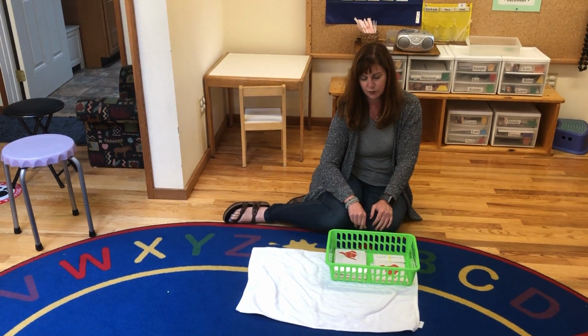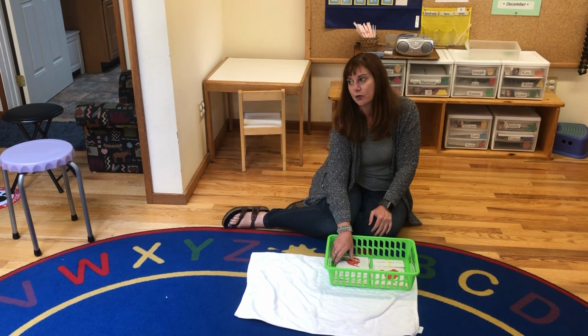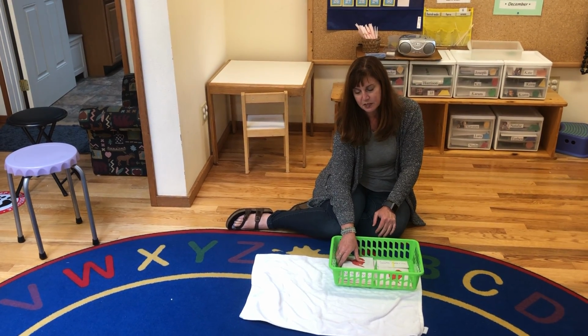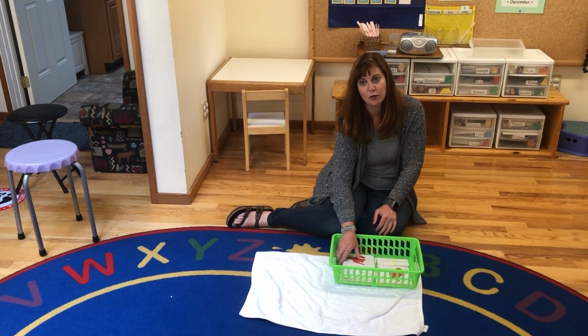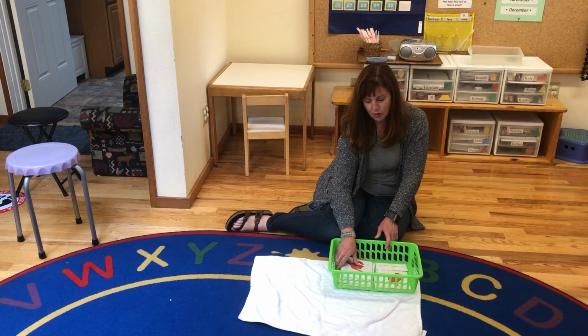Nomenclature cards are used for language, but they're used in multiple areas of the classroom to help identify certain objects or shapes or people or animals. This is our 7 continents.